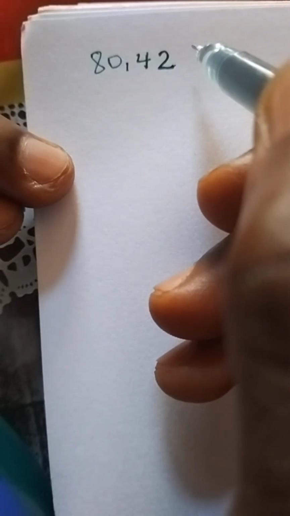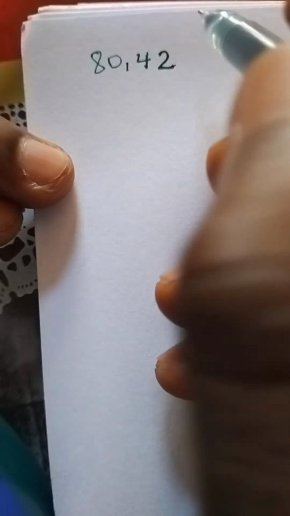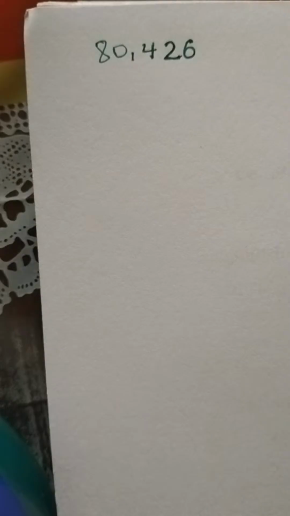Okay, let's say 6. Is this number divisible by 6?